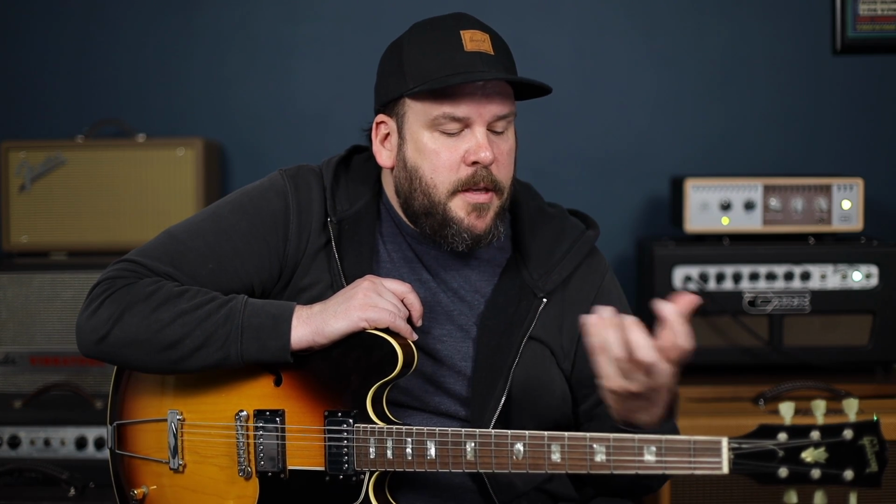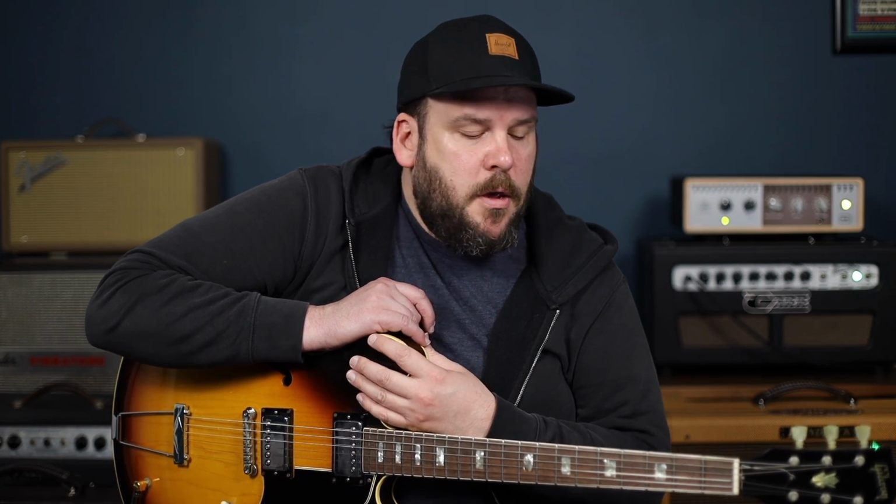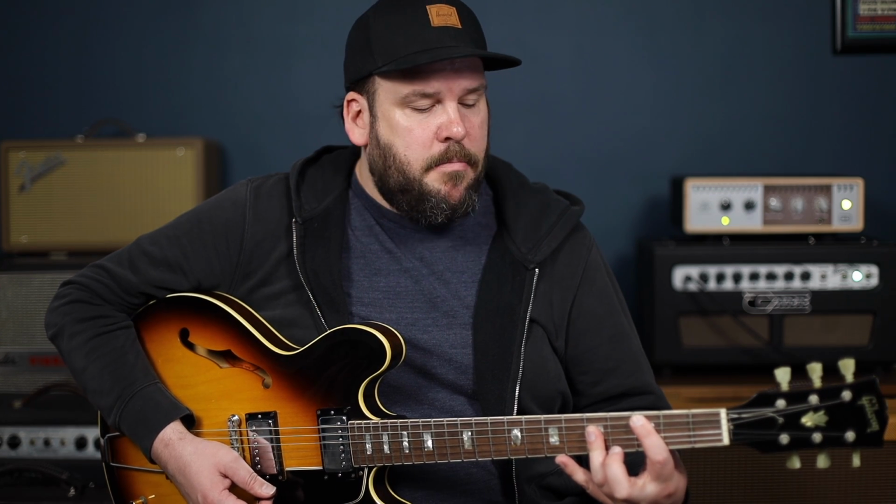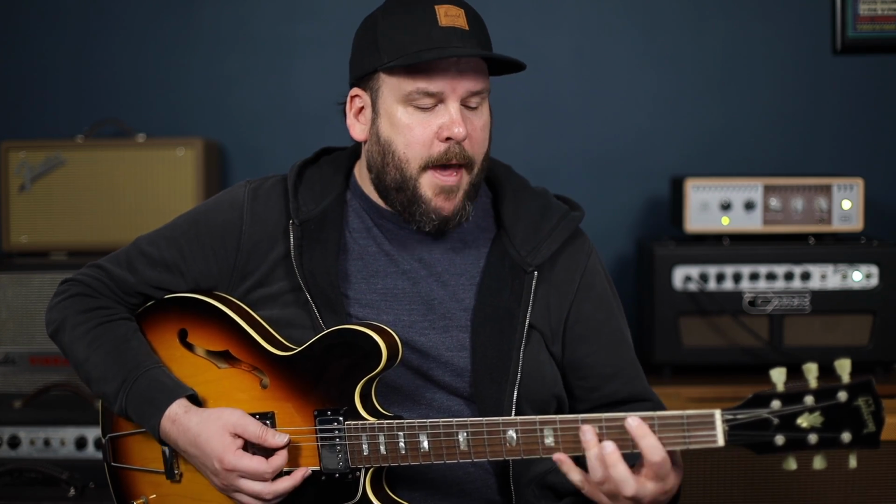But understanding these interval relationships between a melody note and the underlying chord is also really useful if you want to reharmonize things, right? So we're going to take a really simple little melody that would normally just fit over two chords, right? The two chords would be C major and D minor, and then D minor back to C major.